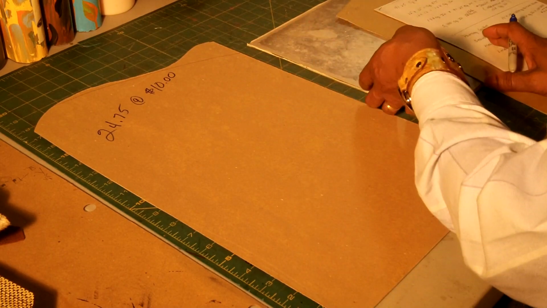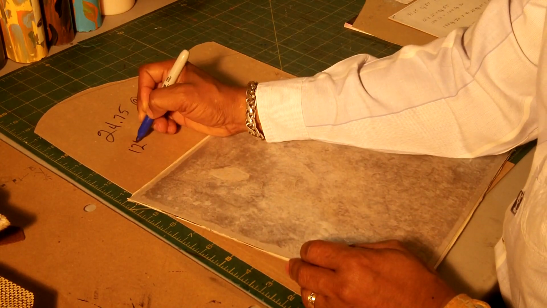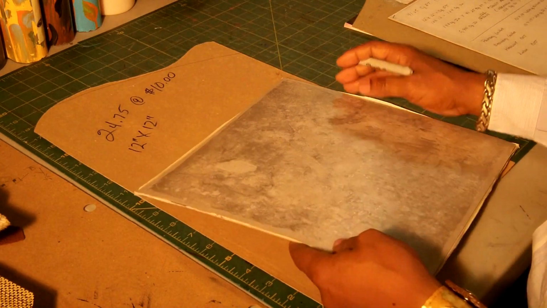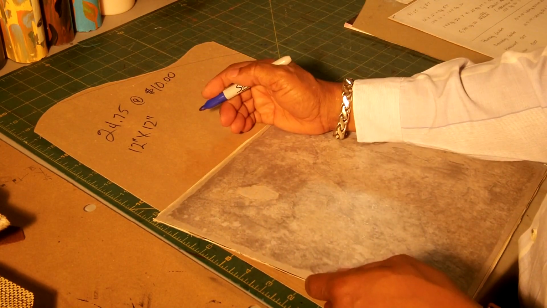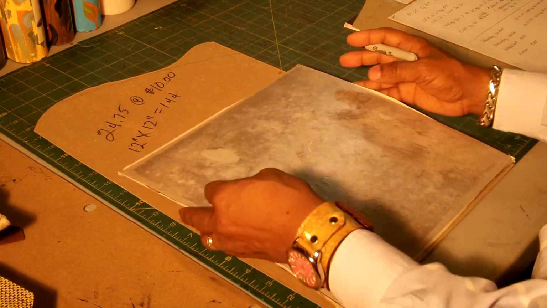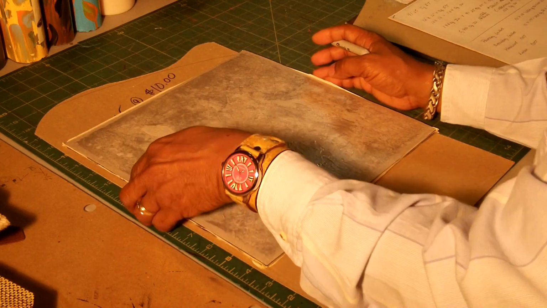Now, we know a square foot is 12 inches by 12 inches. If you take 12 by 12 and multiply those, you come out to 144 inches. So now you have 144 square inches.